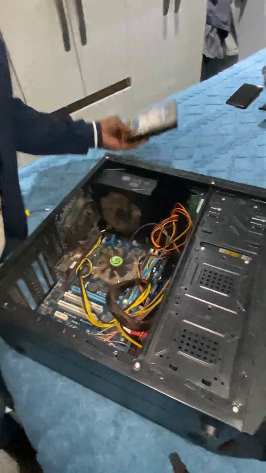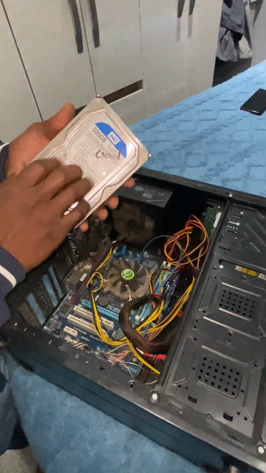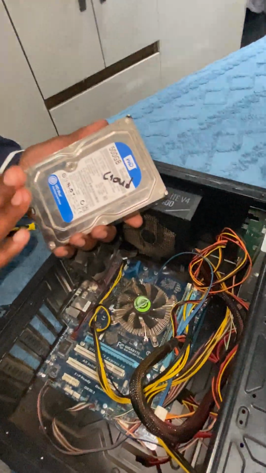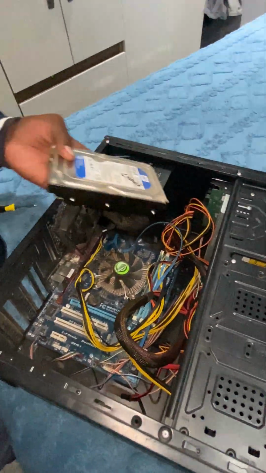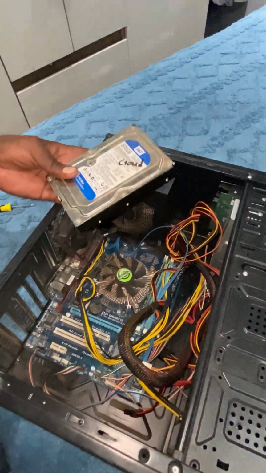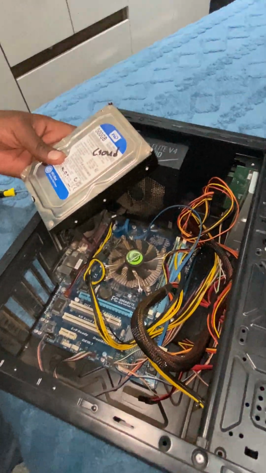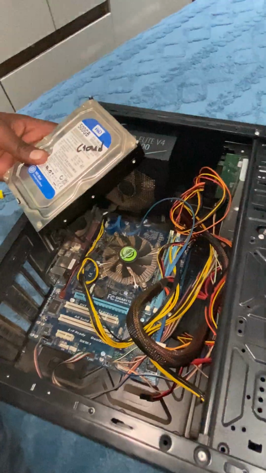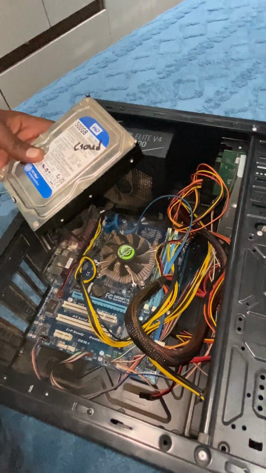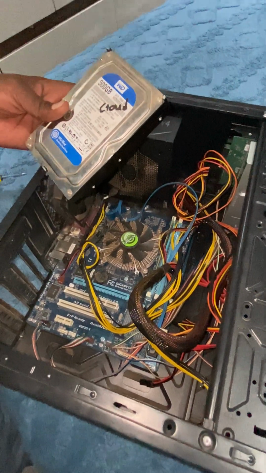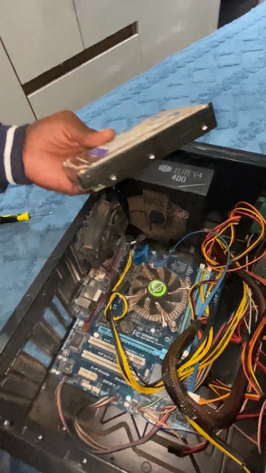Now we have a hard drive. This is what you call a hard drive. It stores information, so I'm going to install it. We have different types of hard drives. This one is a SATA, a serial ATA hard drive. We also have an ultra compact SSD hard drive. This one is a SATA and is 500 gig. They differ by space.